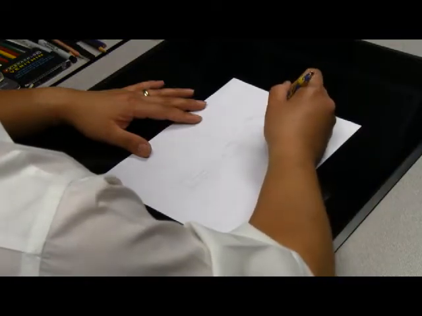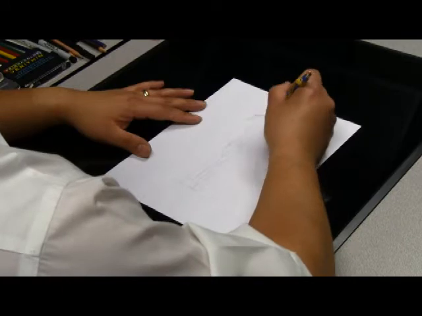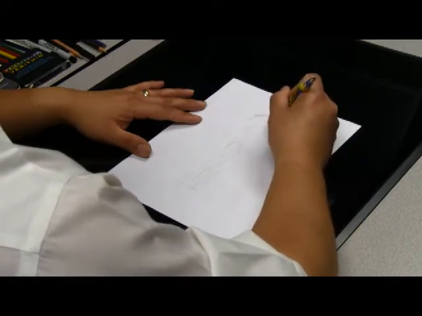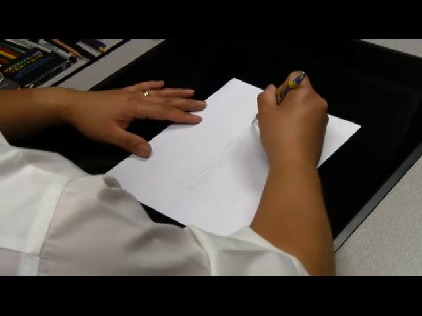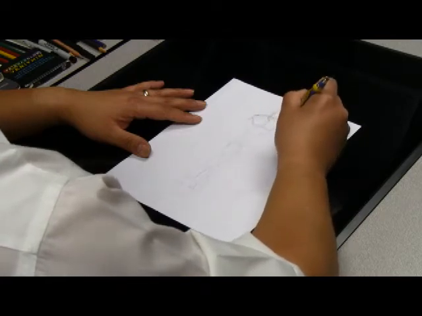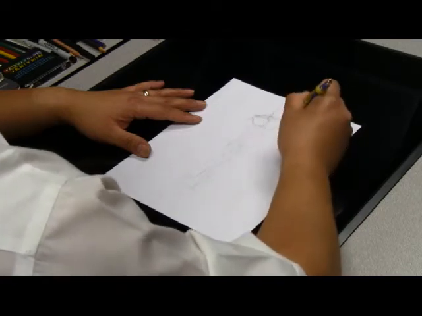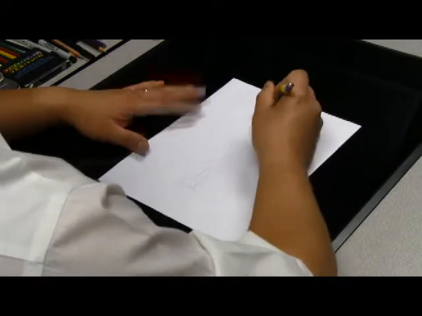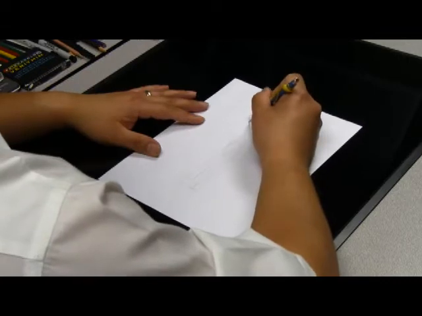As I'm thinking, then I start taking my time a little bit more and I start adding more to this individual. Start shaping this. And don't worry, I will show you how I come upon this.